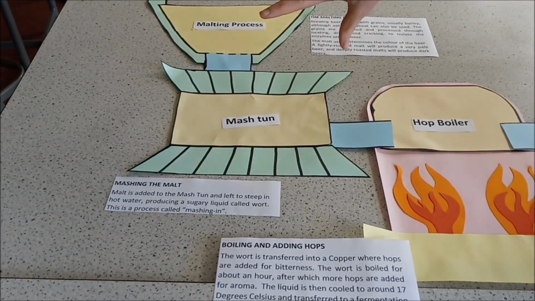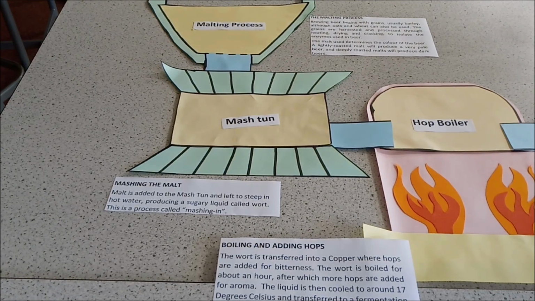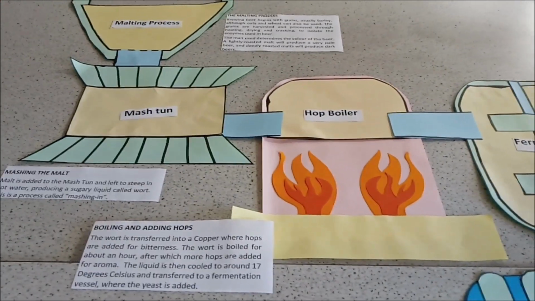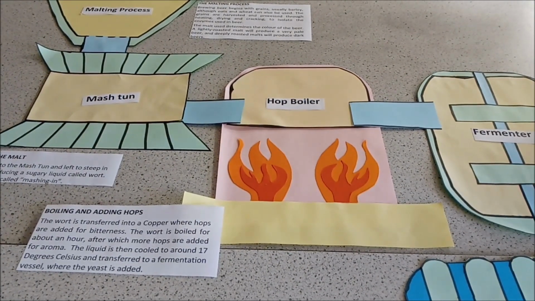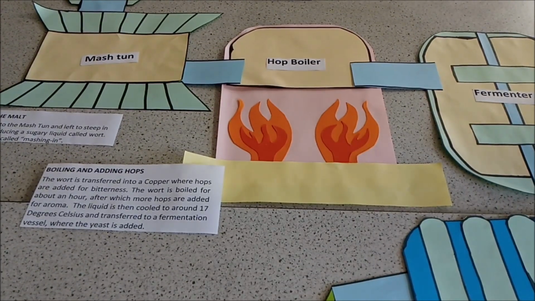So we add malt to the mash tun, and we put it in hot water and leave it to steep. Now what that does is it produces a nice sugary liquid called wort. Doesn't sound very nice, smells and tastes quite nice. I've been to a lot of beer factories. And this process altogether we call mashing in the malt.